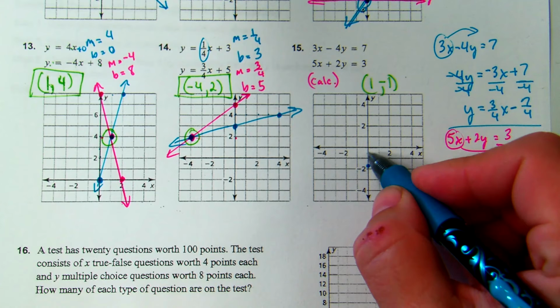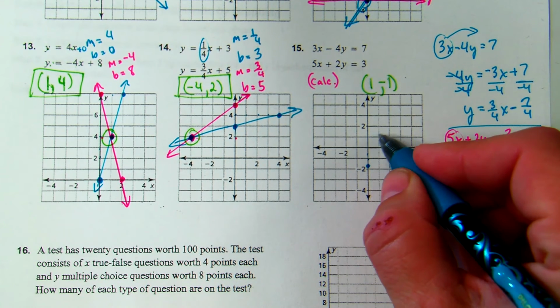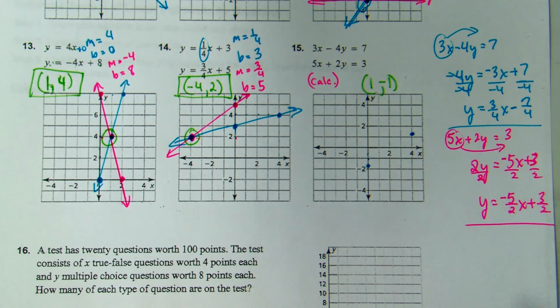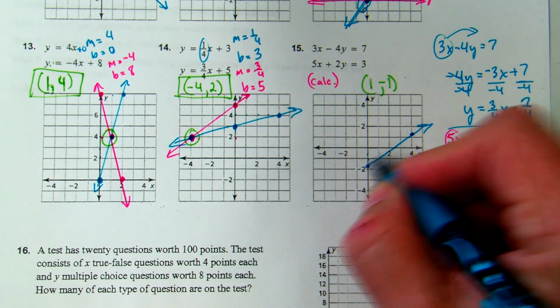I'm going to go up 3 and over 4. So 1, 2, 3, and over 1, 2, 3, 4. I'm going to go right in that area. Okay, it's pretty close, right? So I'm going to go right through there.